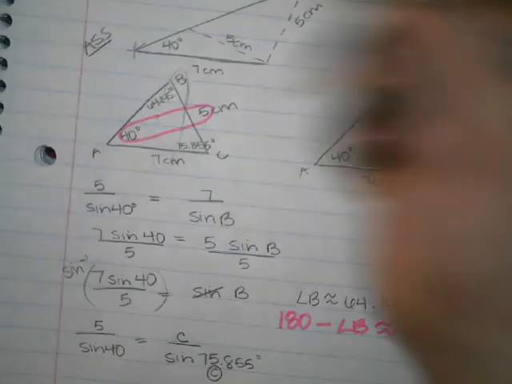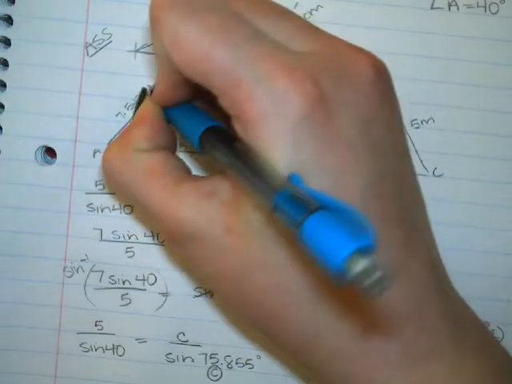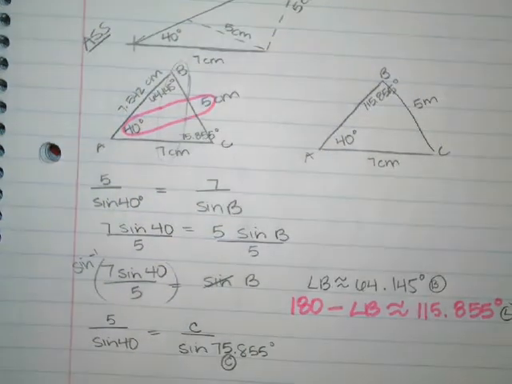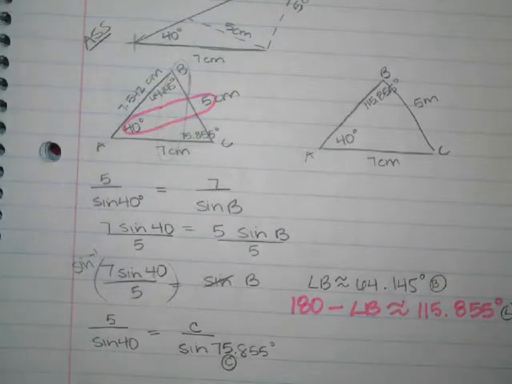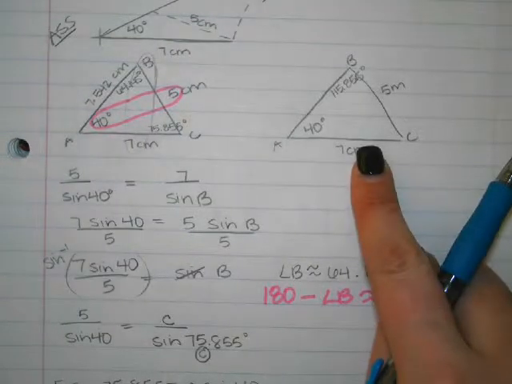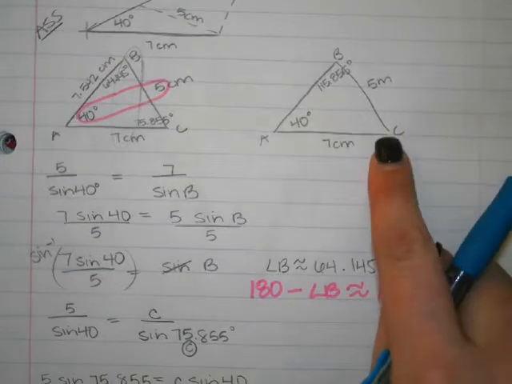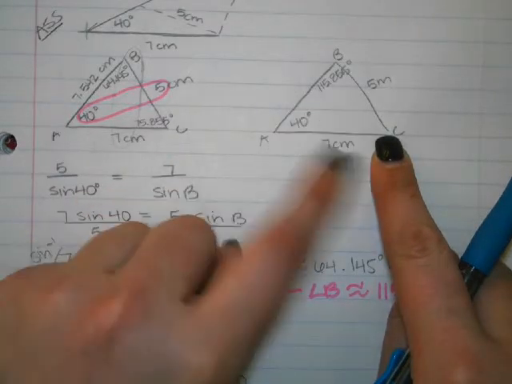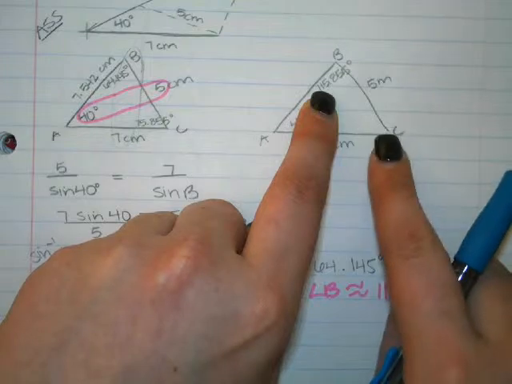All right, so the first triangle is solved. We have all 3 angles and all 3 sides of the first triangle done. Okay? So now what do I need to do to solve the second triangle? I have to find angle C. So I'm going to do 180 minus 40 minus 115.855, and that's going to give me my angle C.